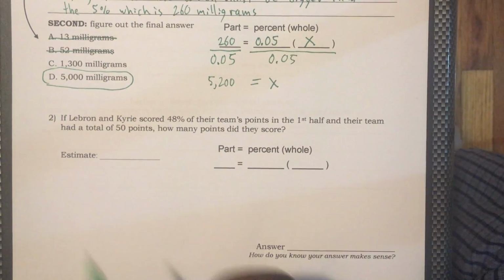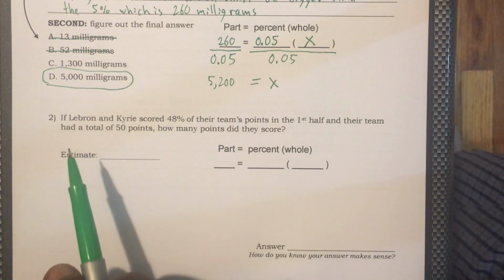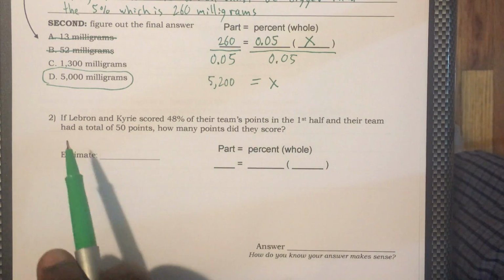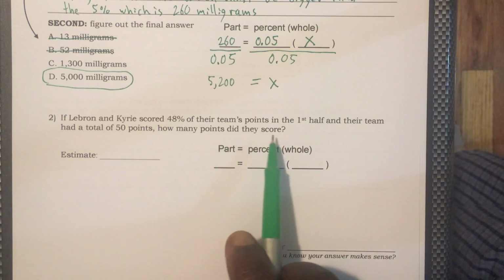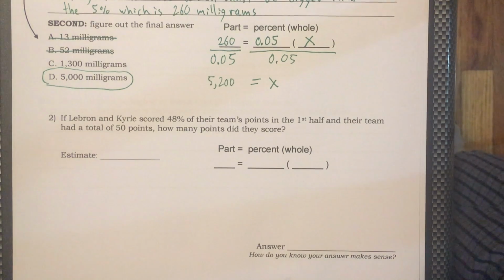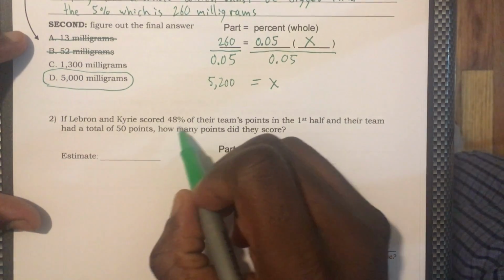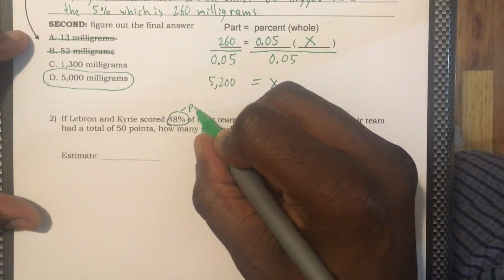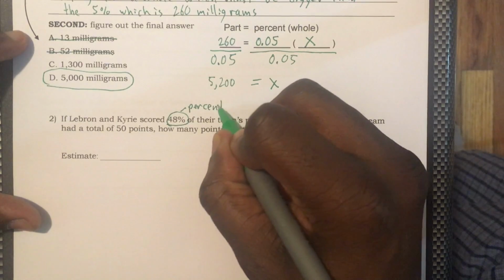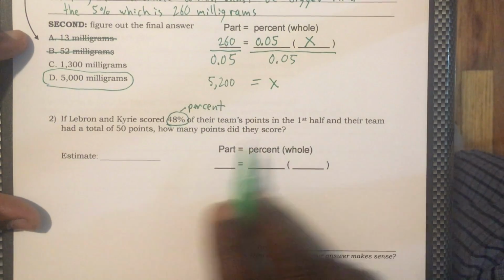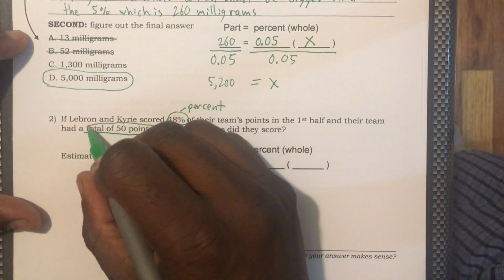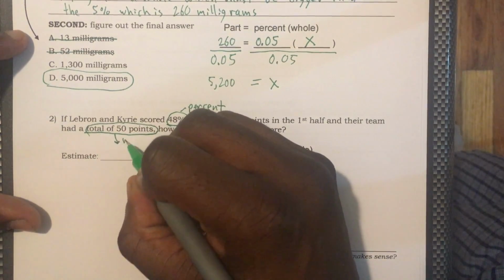Let's look at number 2. If LeBron and Kyrie, okay, that's a good tandem there, score 48% of their team's points in the first half, and their team had a total of 50 points, how many points did they score? Okay, let's take this piece by piece. So I know LeBron and Kyrie scored 48% of their team's points. So 48% right here, I know I have my percent. In the first half, and their team scored a total of 50 points. I love this keyword, total of 50 points. It lets me know here that I have my whole.